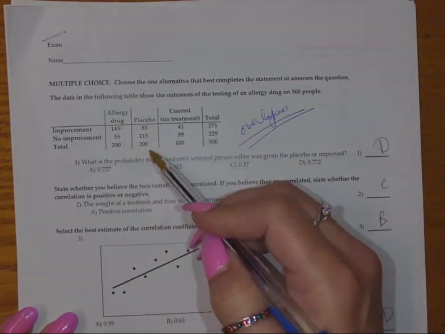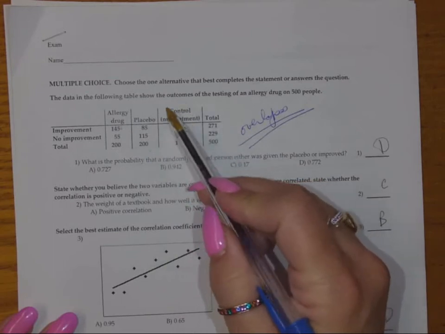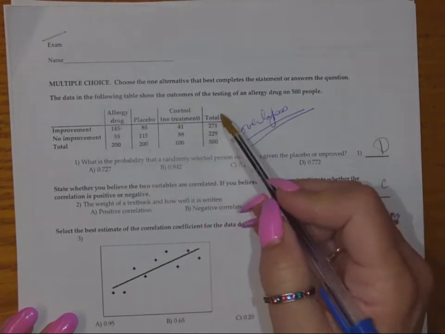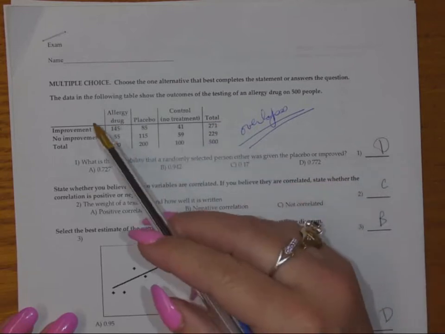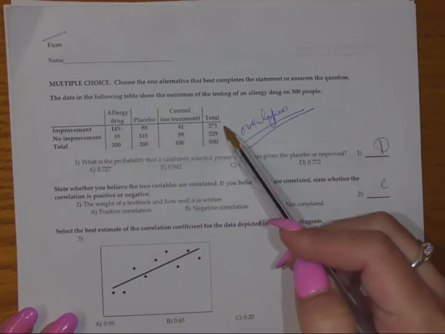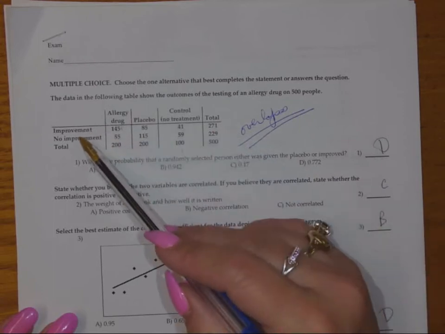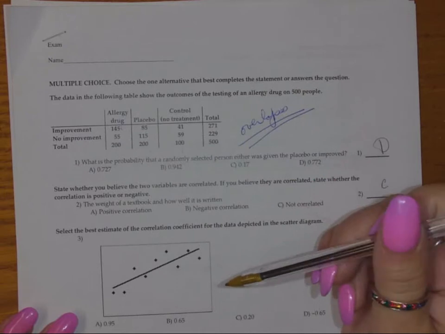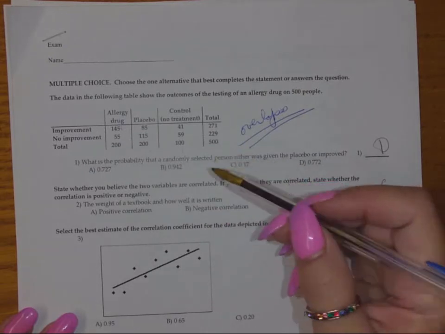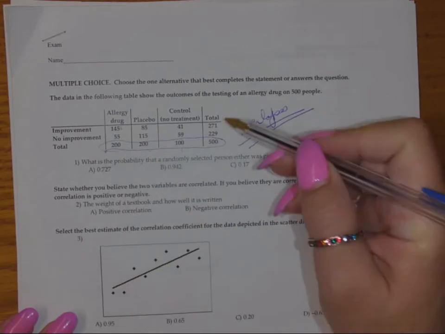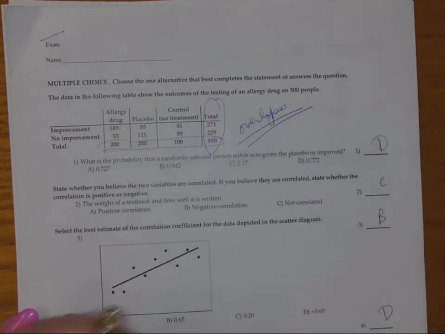These were control, so no treatment, that kind of thing. Total here. On this row, these represent people who showed improvement, these represent people who did not show improvement, and this is the total. Just to make sure that everything lines up, there should be 500 total going this way and 500 total going this way.